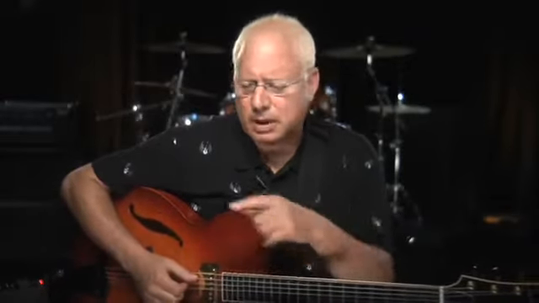Now right there I just played the root and the third only. But in terms of improvising, it's always good to learn a melody first. So what I'm going to do, I'm going to turn on my backing track and play this melody, just single note. I'm going to do it down an octave.